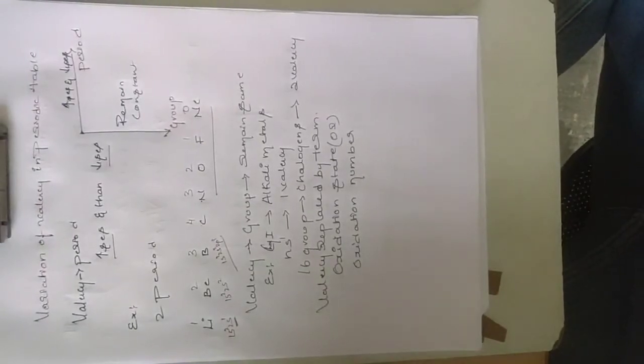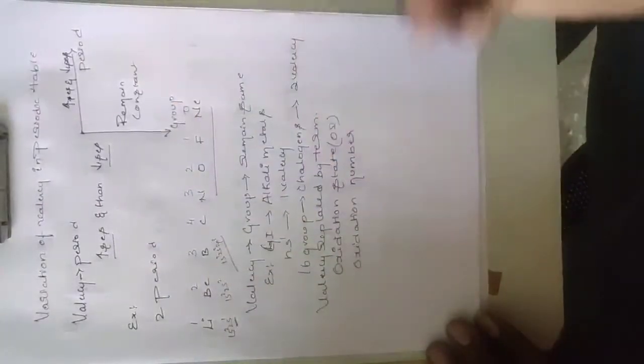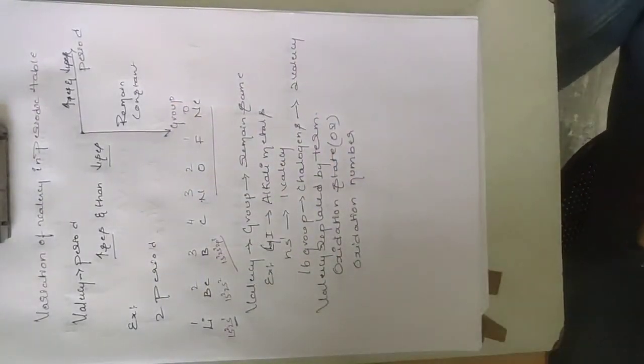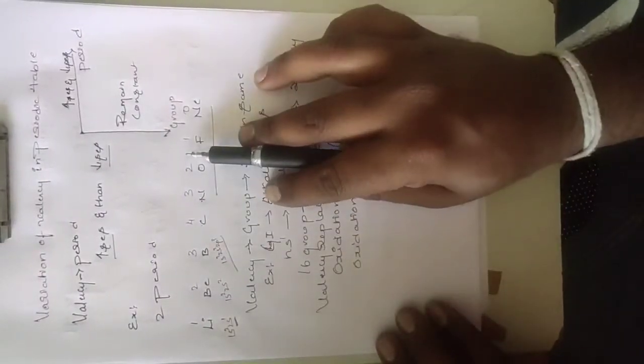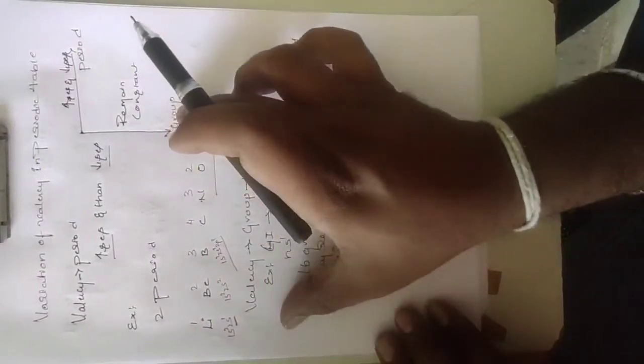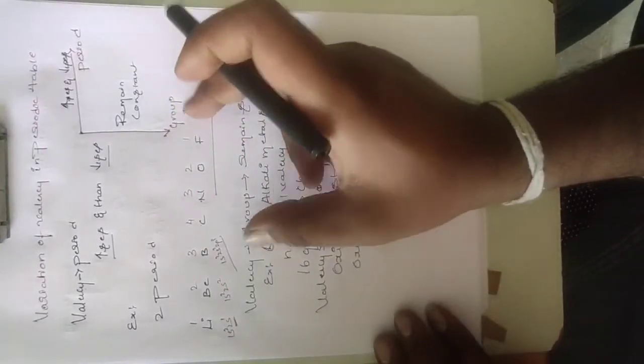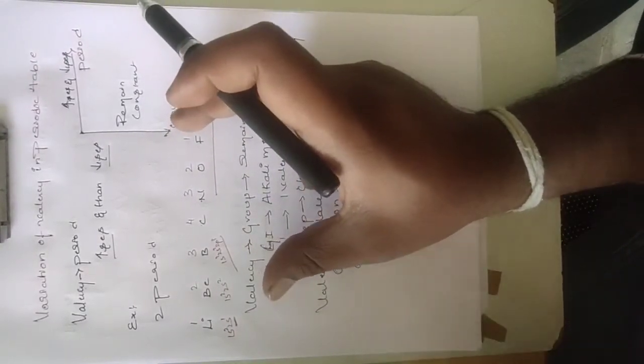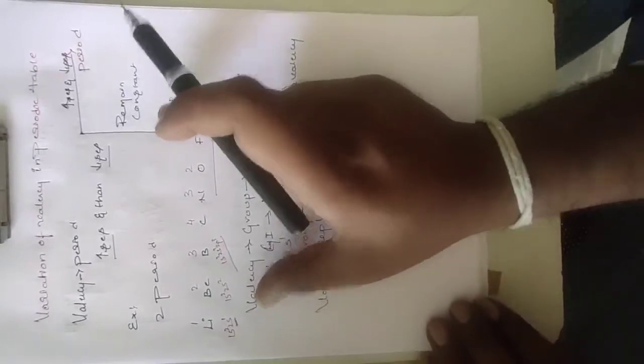You see, valency is very very important. Valency is just a number, it does not have charges. We say 2 valencies, 3 valencies, 4 valencies, 1, 2, 3, 4, and I am not giving any charges to this. When we come to oxidation state, it has a charge possessed by an atom. Okay, possessed by an atom.